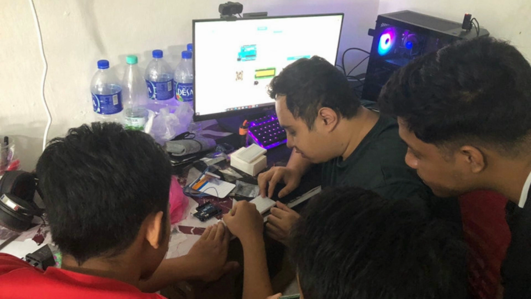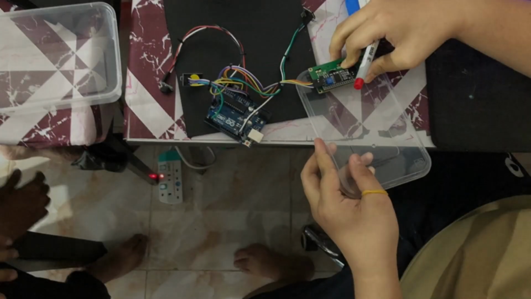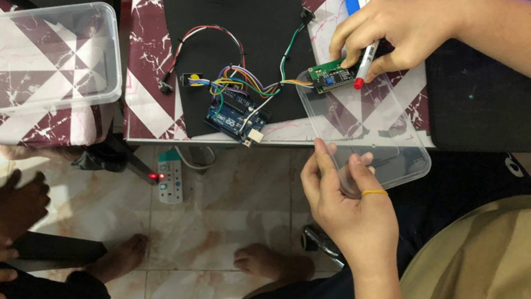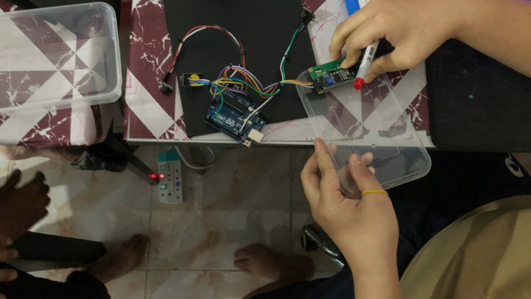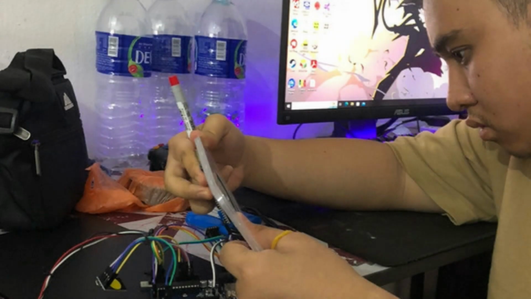Then we can see our members trying to build the hardware, and we are trying to make a casing.